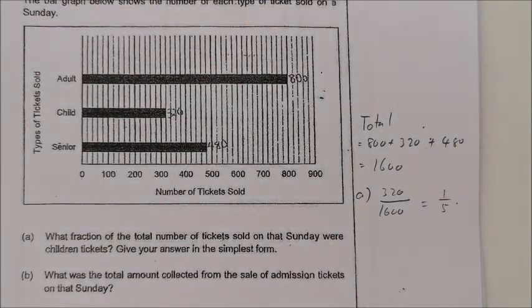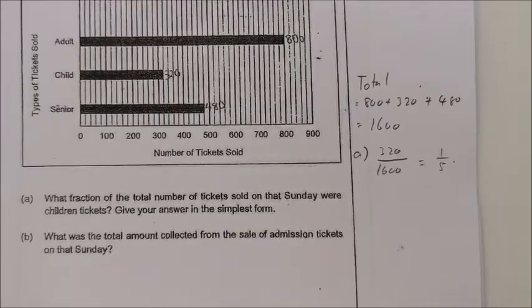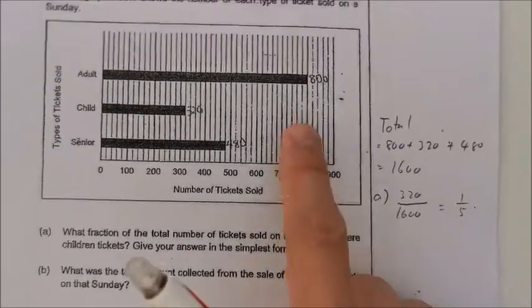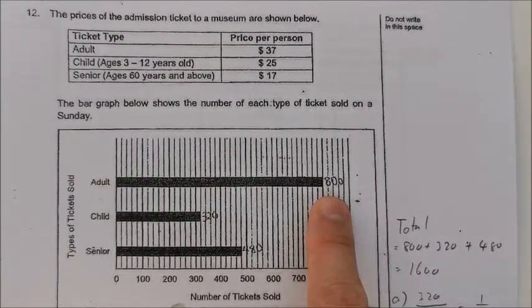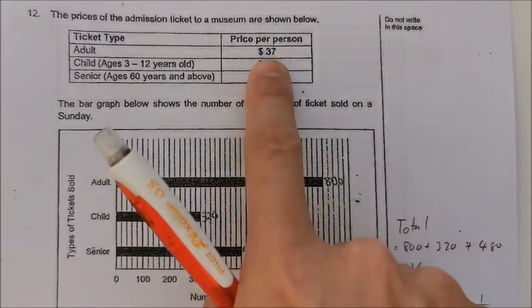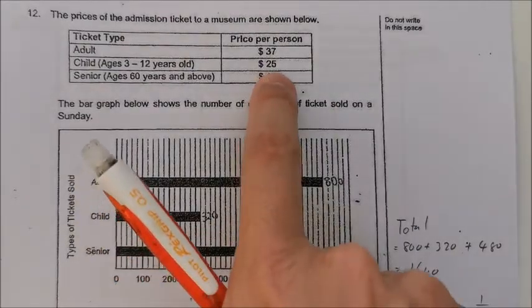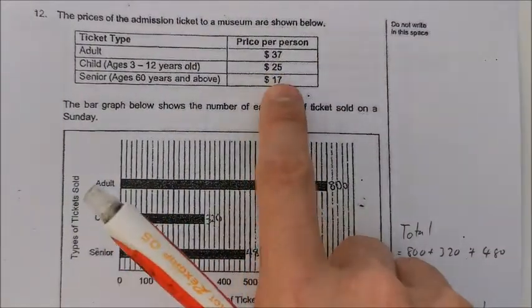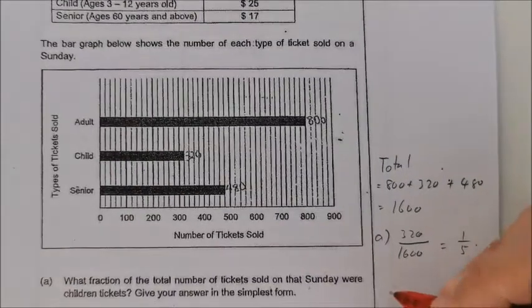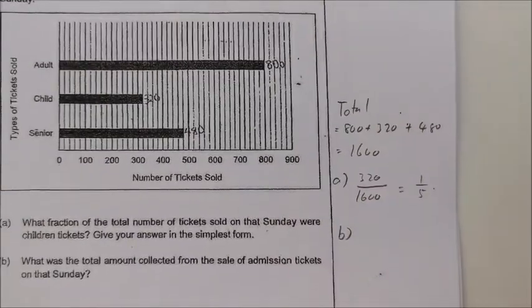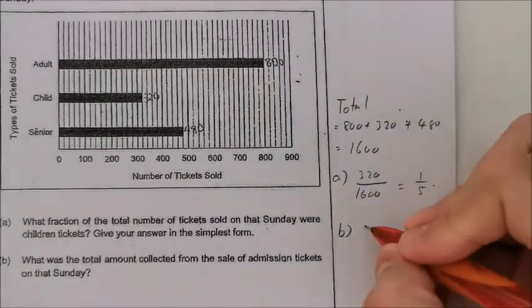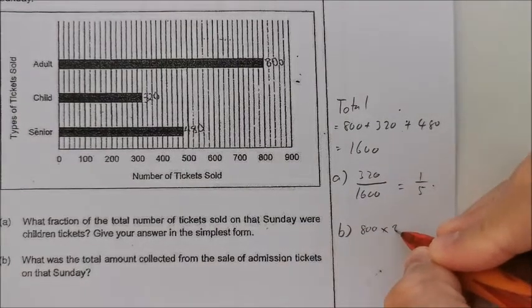Okay, so what's the total amount collected from the sales of admission ticket on that Sunday? So what we will do is that, guys, very simple. You just take, there are 800 adults, right? So 800 times 37. There are 320 children, right? Just 320 times 25 and 480 times 17. That's all.